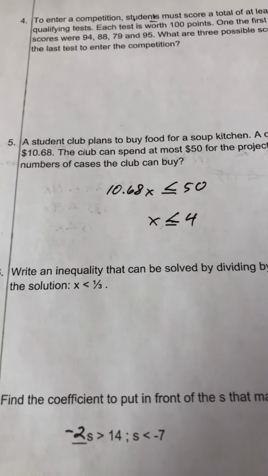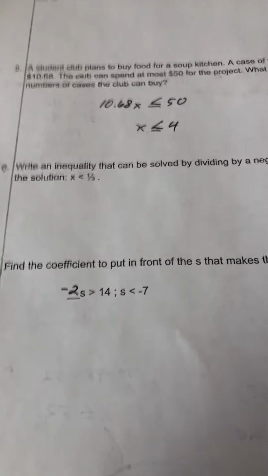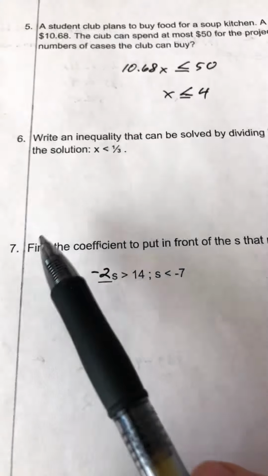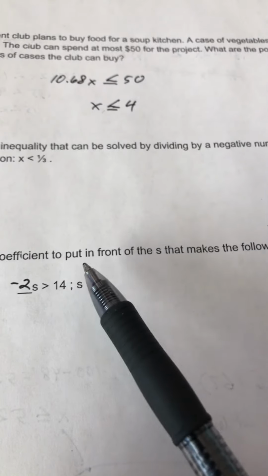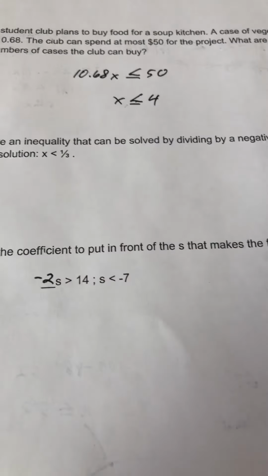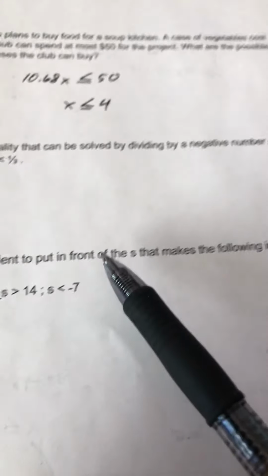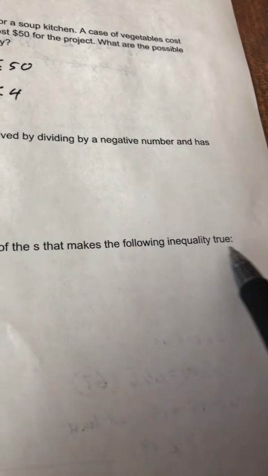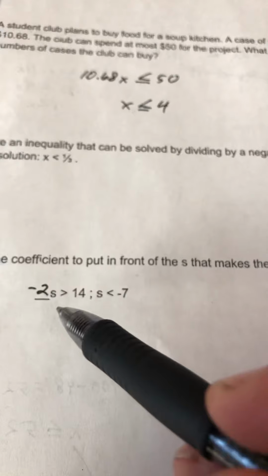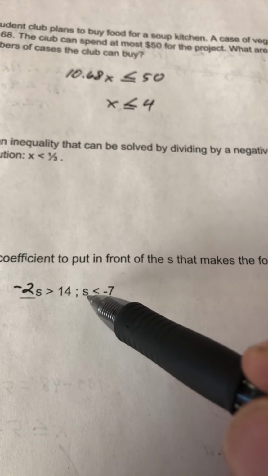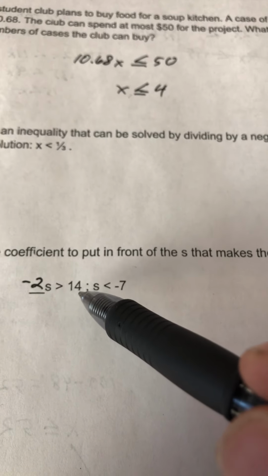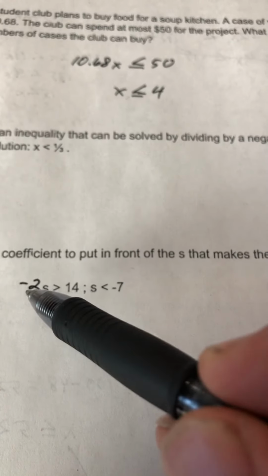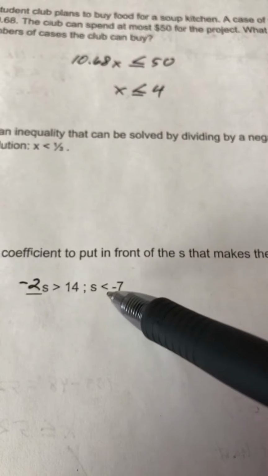Okay. Once again, try 4 and 6 on your own. Make mistakes. We all learn from our mistakes, as do I. For number 7, though, find the coefficient. That's the big number to put in front of the S that makes the following inequality true. We want to know, in other words, what did you divide 14 by to get -7? Well, I would have to divide 14 by -2 in order to get -7.